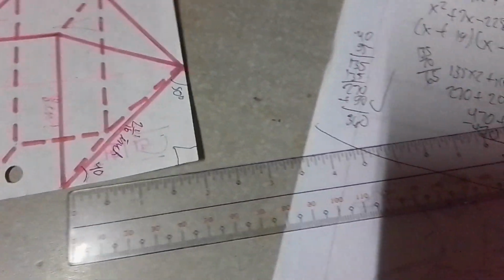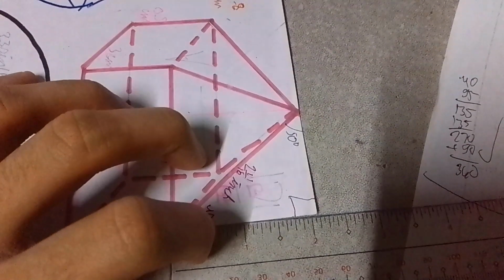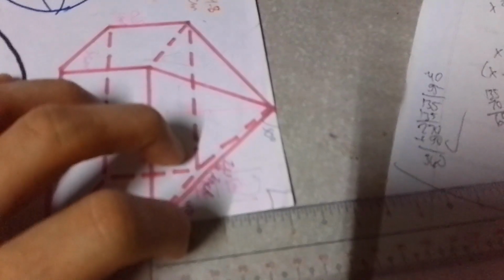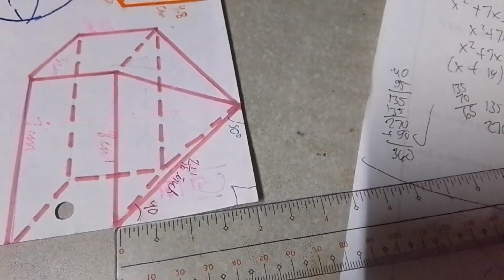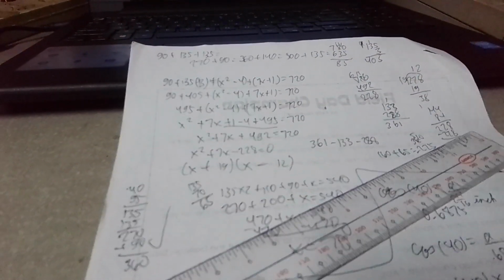Tama, it's 2.05 something. Yes, it's 2.05 inches. Maliit lang. It's just 2.05 inches.